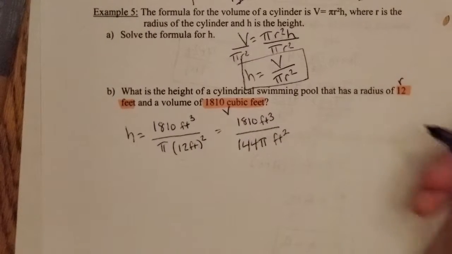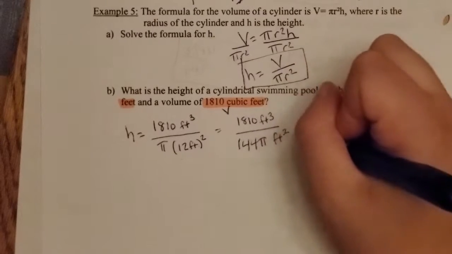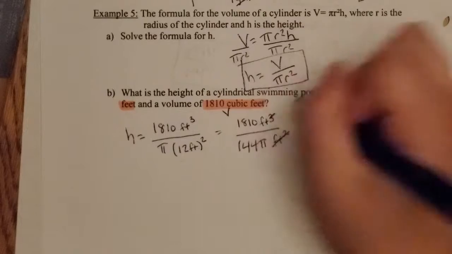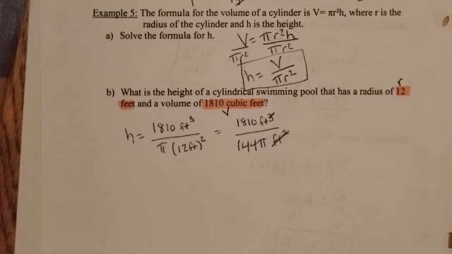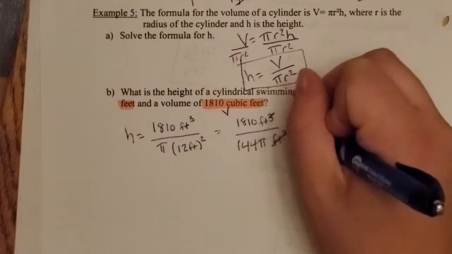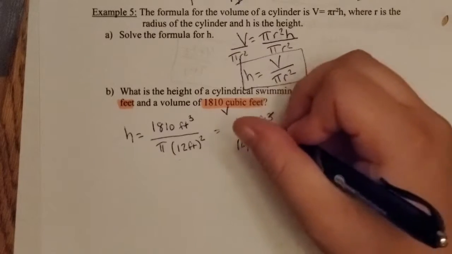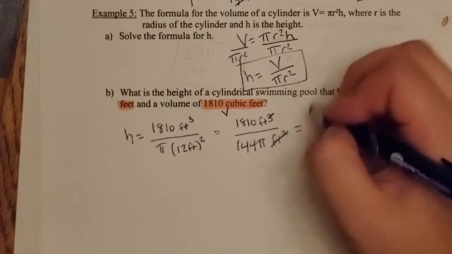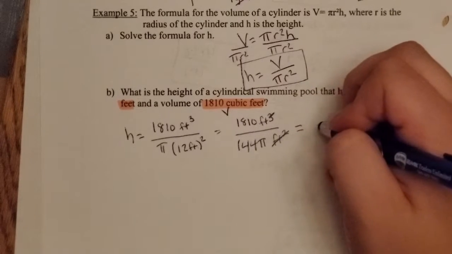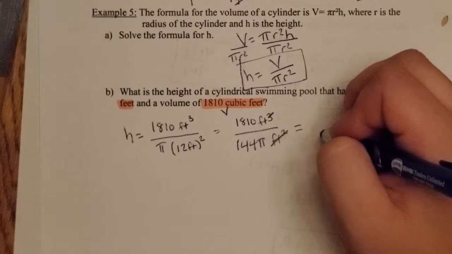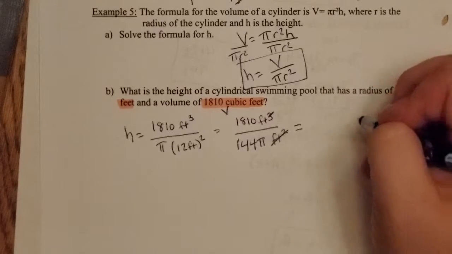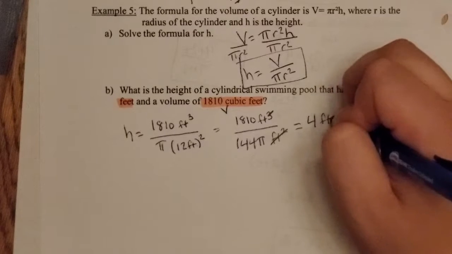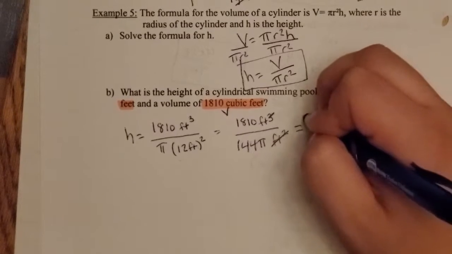I then need to simplify. Since I have feet squared on the bottom and I have feet cubed, I'm left with just feet on top. And then I need to multiply out. So 1810 divided by 144 times pi, that is going to give me 4.00009, I believe. So that is going to round to 4 feet, and my label tags along.